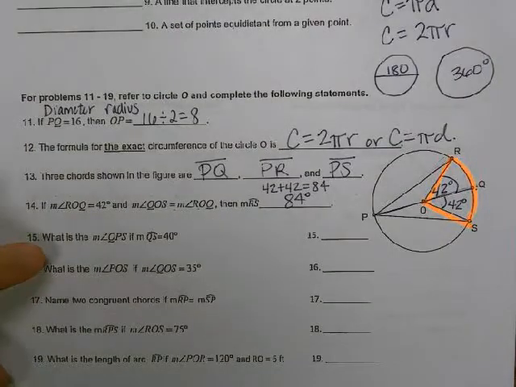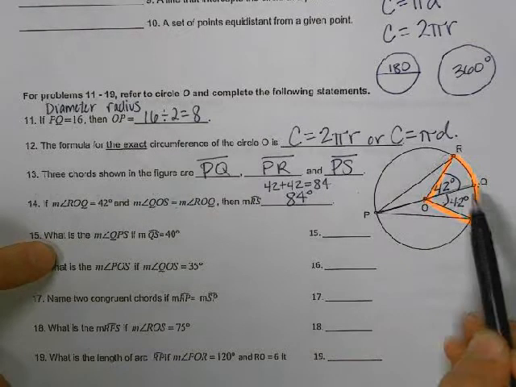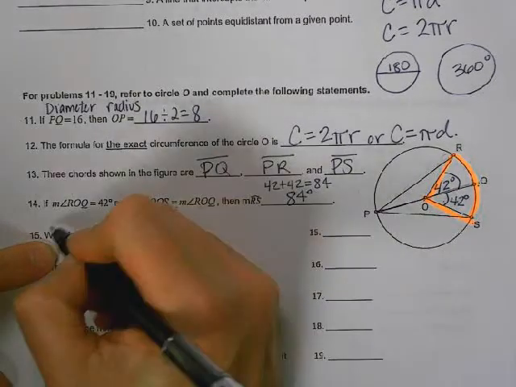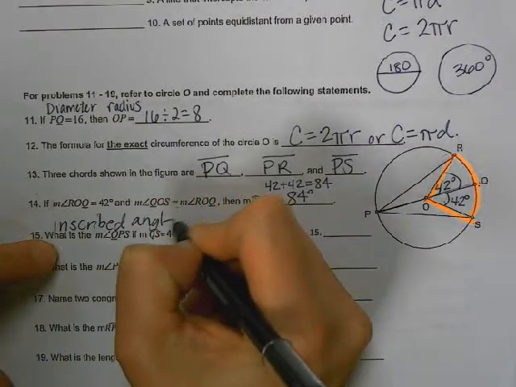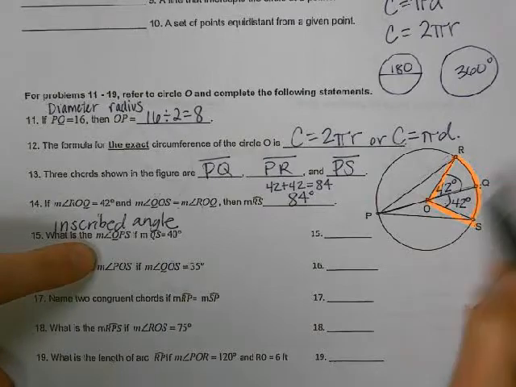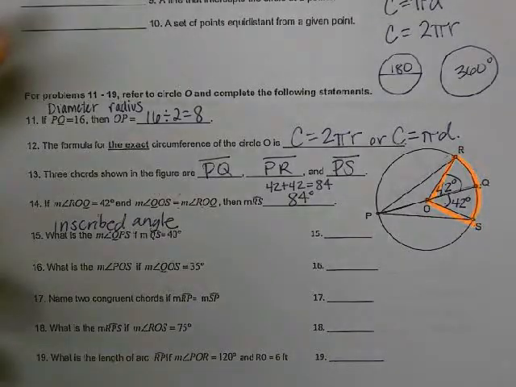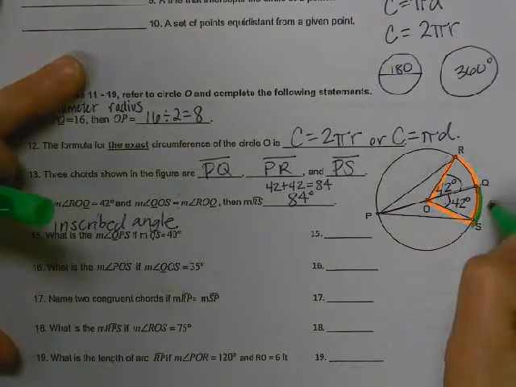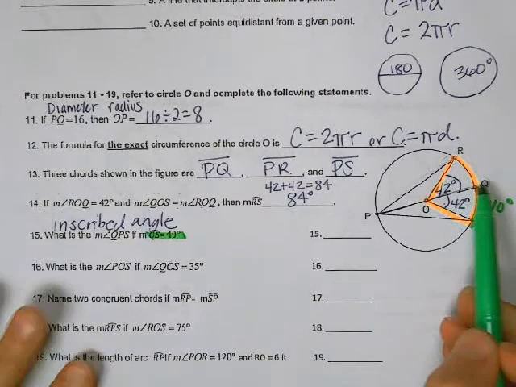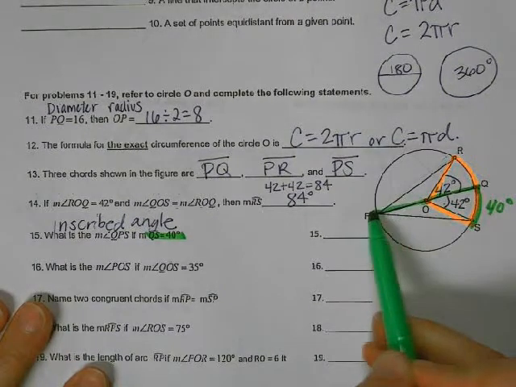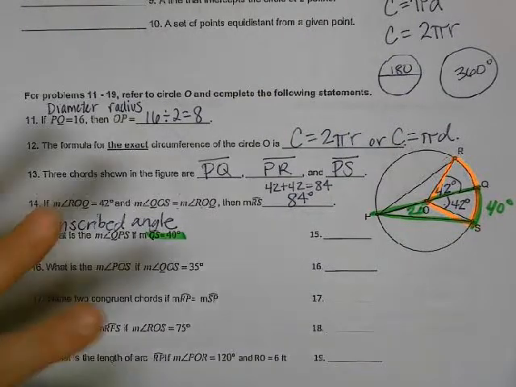Alright. Number 15. If QPS, so that's this inscribed angle. So if QS, this little bitty arc, is 40 degrees, then QPS is going to be half of that. So it would be 20 degrees.